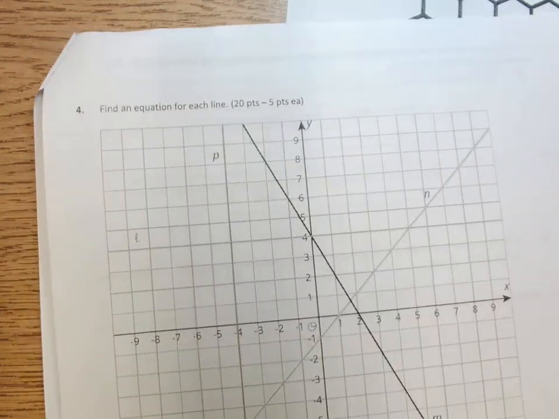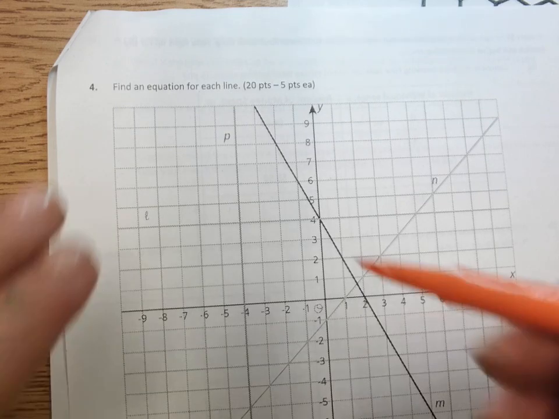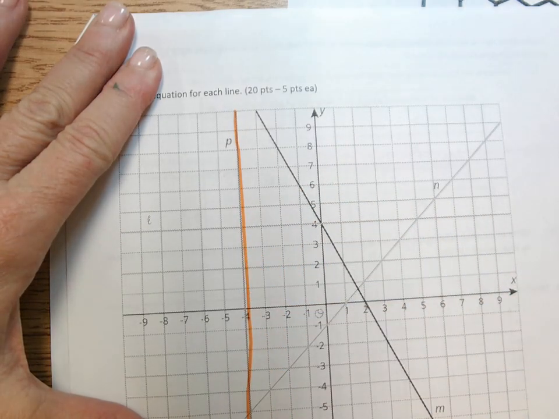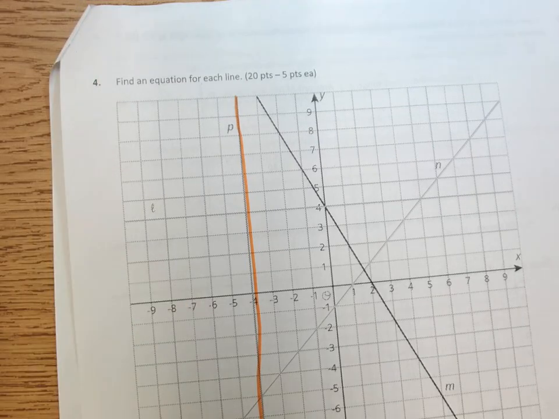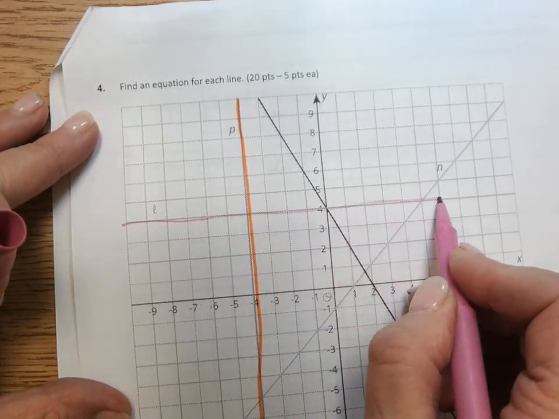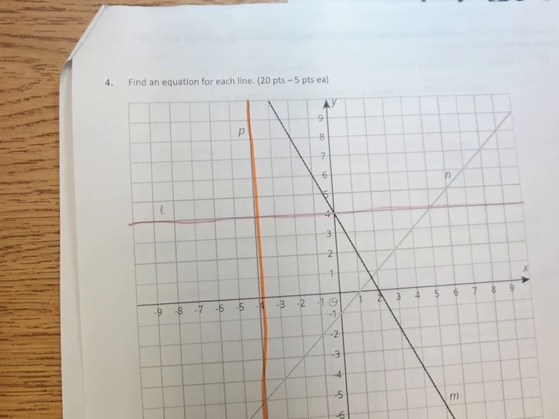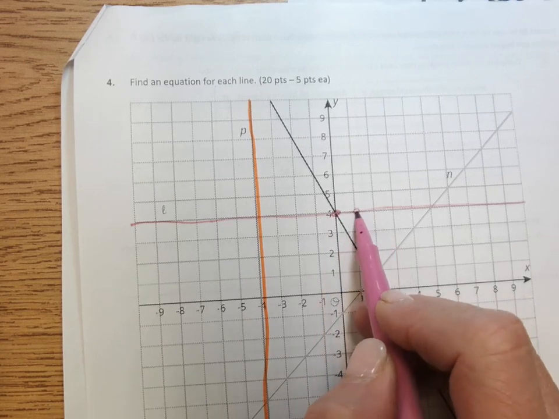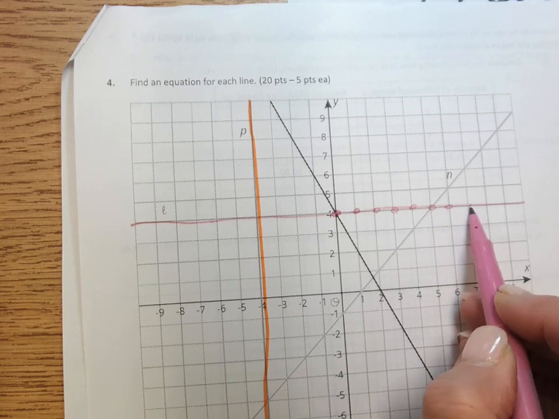All right, next one. It said to find an equation for each line. So first I've got to make it so I can see my line. So there's line P, and here's line L. I think those were hard to see. All right, so line L. Line L is here, and here, and here, and here, and here, and here, and here, and here.